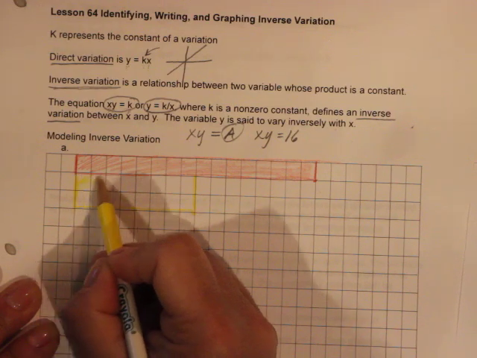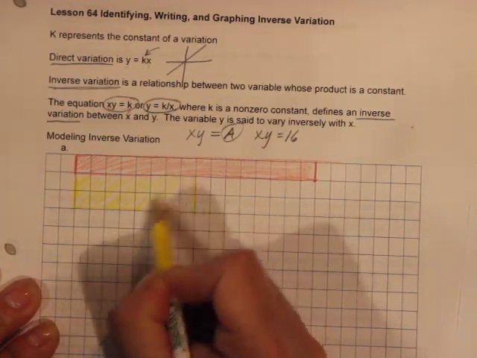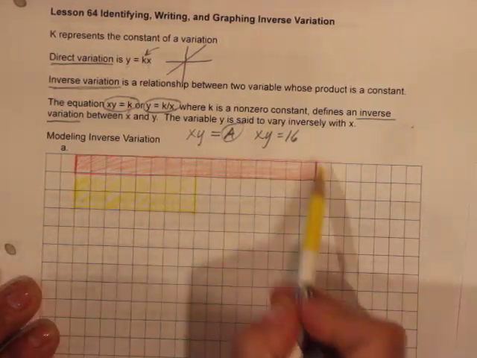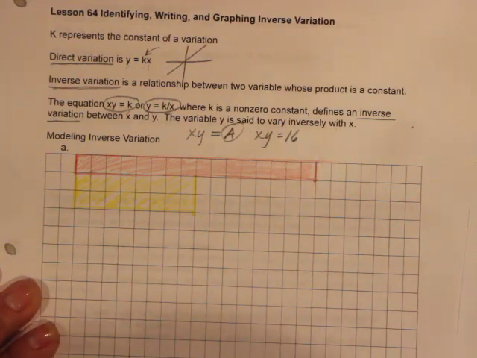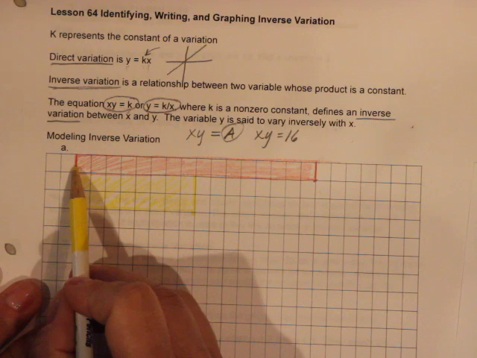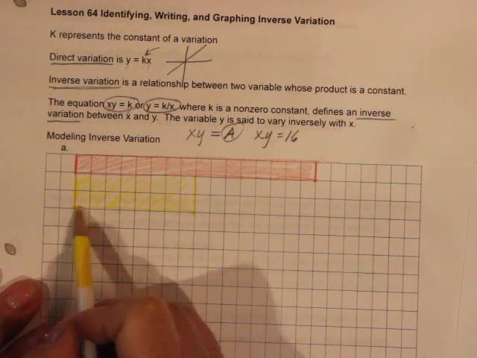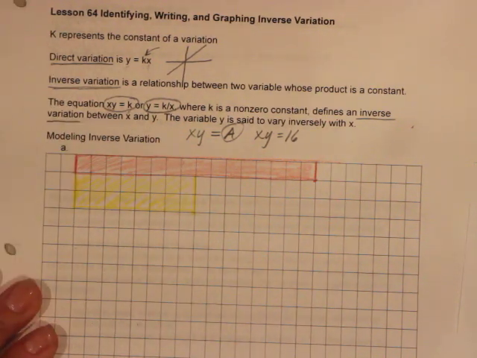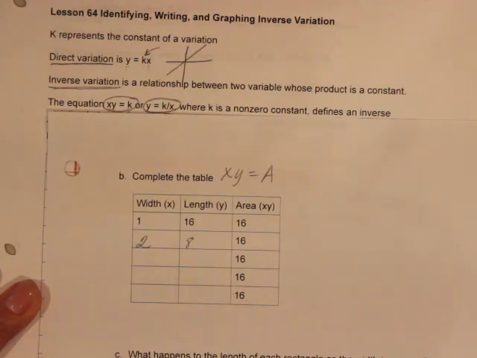Now that is the same number of units. That's what we were going for, right? But when x got bigger, right? x was 1 here, now x is 2. y has to get smaller in order to maintain that same number of units. Again, that's called an inverse variation. Okay, let's try another value.